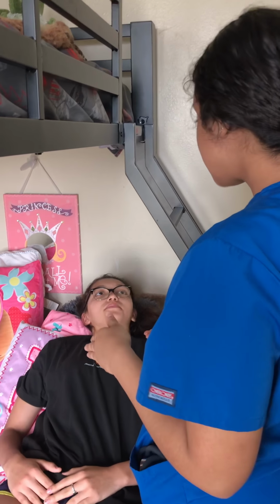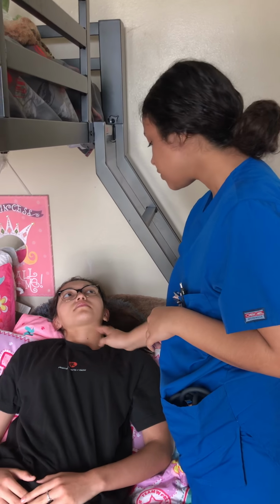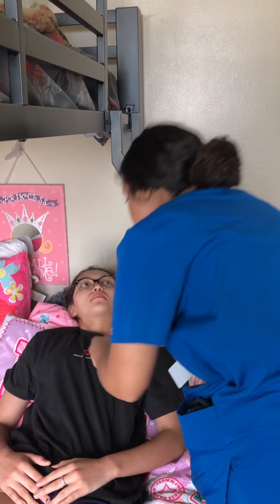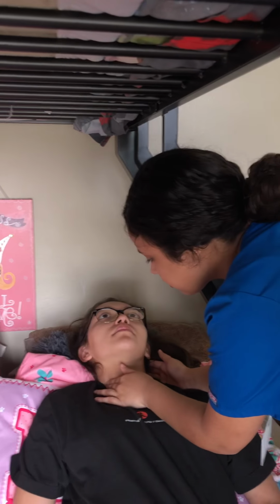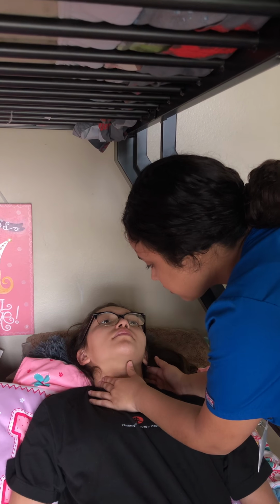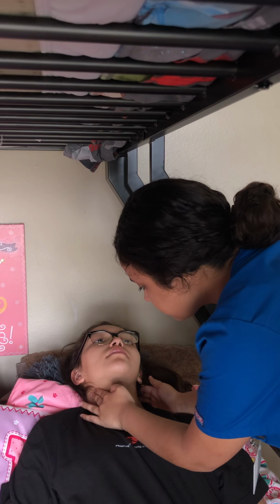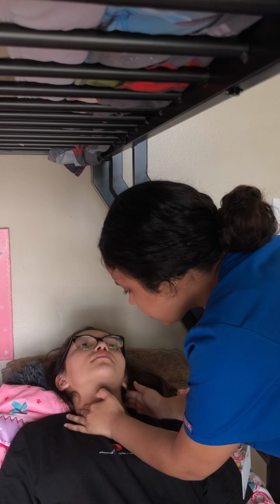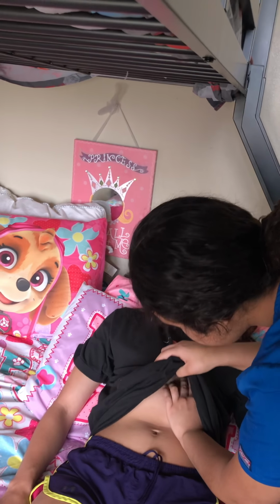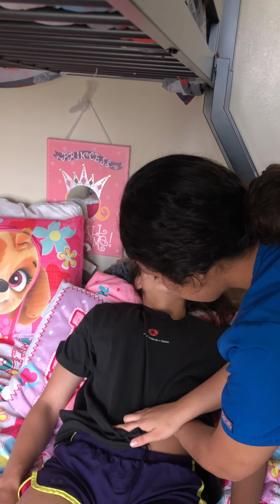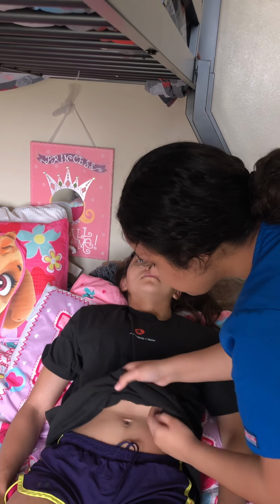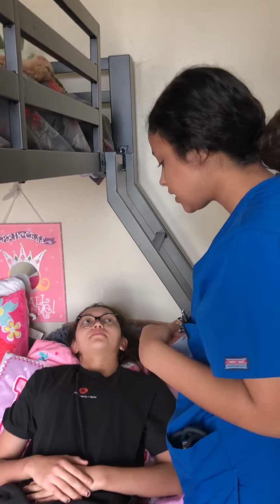Okay, and after inspecting, I'm going to be palpating your carotid artery and also your apical pulse, okay? So, go ahead. Okay, there's a nice healthy heartbeat. It feels fine. Now I'm going to feel your apical pulse. Okay, and both were nice and palpable. You have a good strong beat. The blood flow is going good. I don't detect anything abnormal.